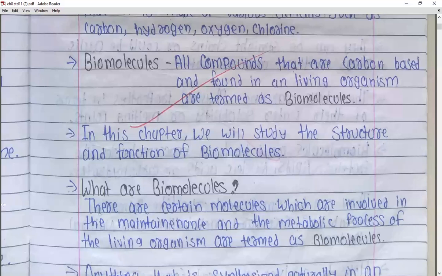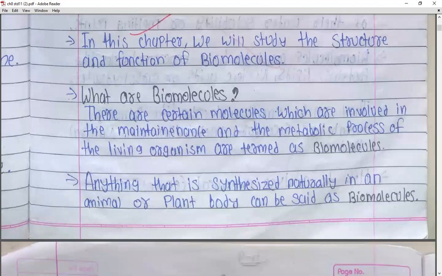Before going to the main topics, that is, what exactly biomolecules are and what the structure as well as the function of biomolecules is, we need to understand the details of biomolecules. So first of all, we are going to see what biomolecules are. There are certain molecules which are involved in the maintenance and the metabolic process of the living organism, and they are termed as biomolecules.